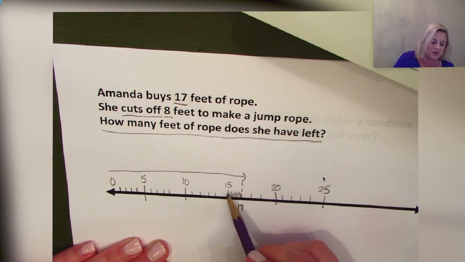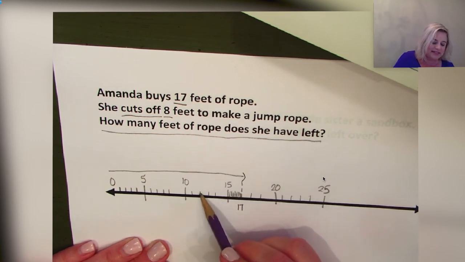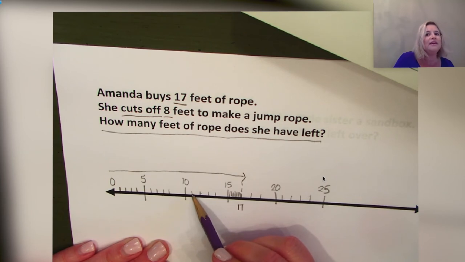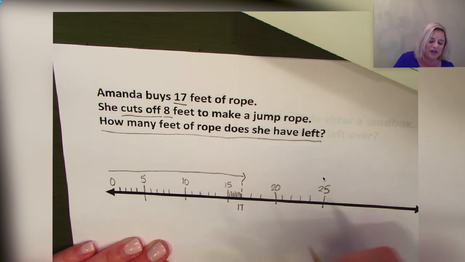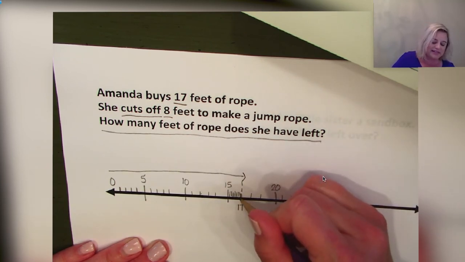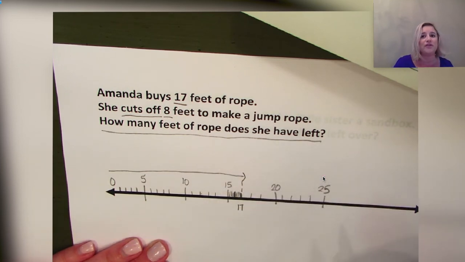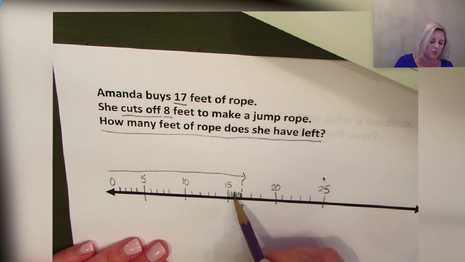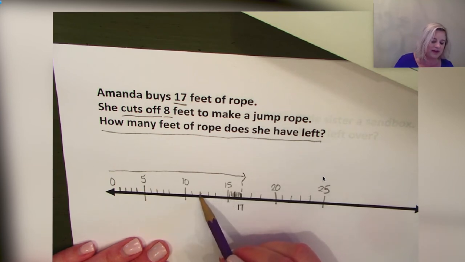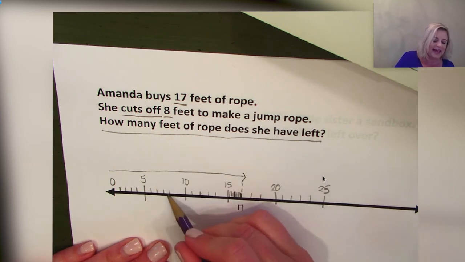1, 2, 3, 4, 5, 6, 7. Am I counting correctly? No. Remember, this is 17 and this one's 16. Make sure you do not cover it up when you shade in. 1, 2, 3, 4, 5, 6, 7, 8.